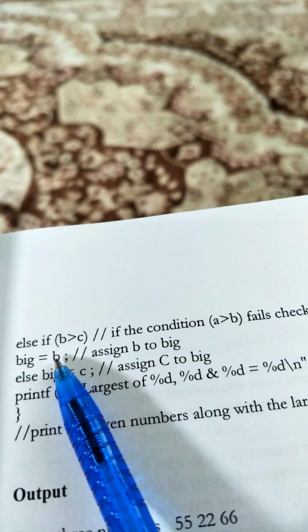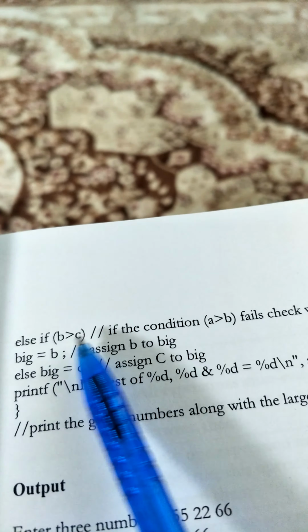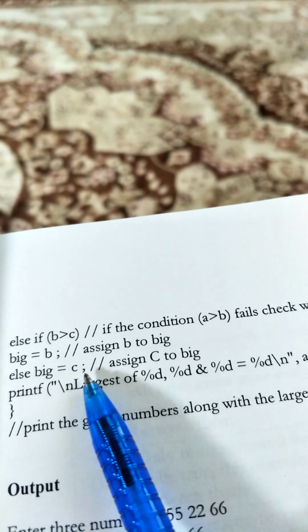If it is not, remember that B is already bigger than A, and C is bigger than B, so C is also bigger than A. Then we give big to C.